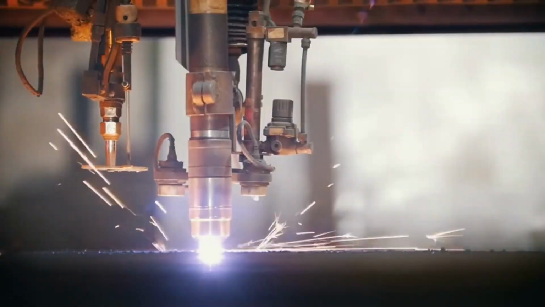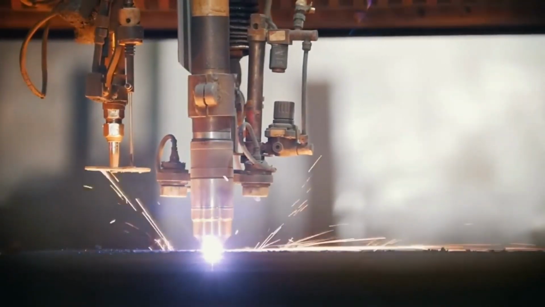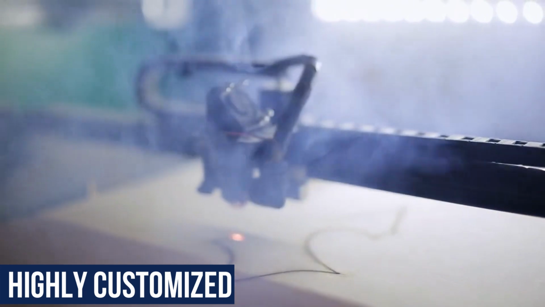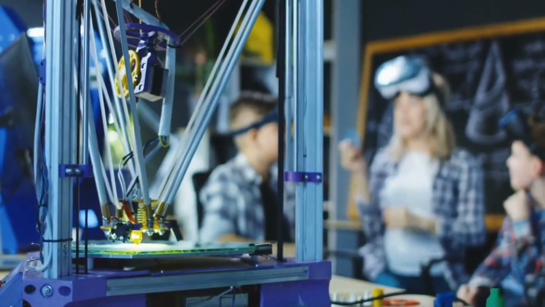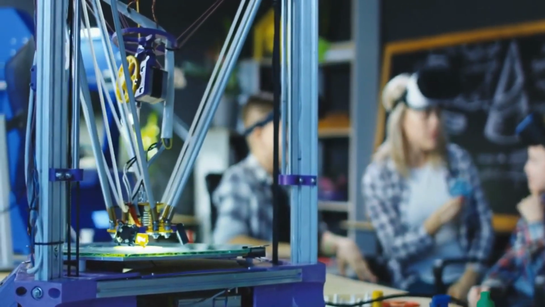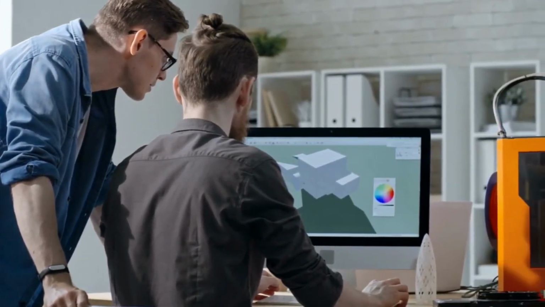You might also be wondering, what are the advantages of this amazing technology? One of the most significant benefits of 3D printing is its ability to produce highly customized and complex objects. Traditional manufacturing methods, such as injection molding and CNC machining, can be limiting in their ability to create unique and intricate designs. With 3D printing, however, the possibilities are endless.